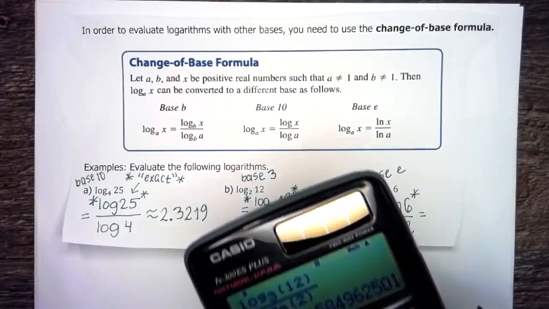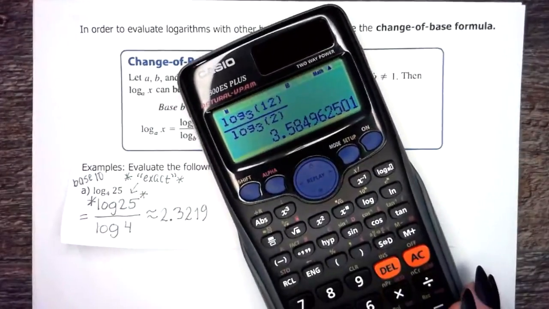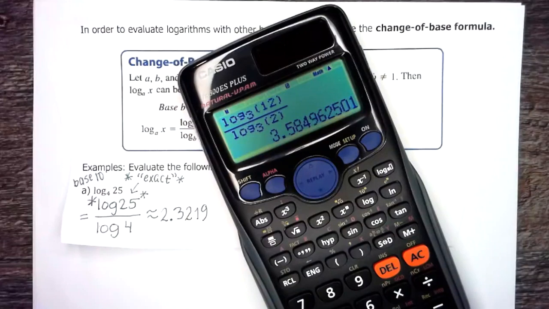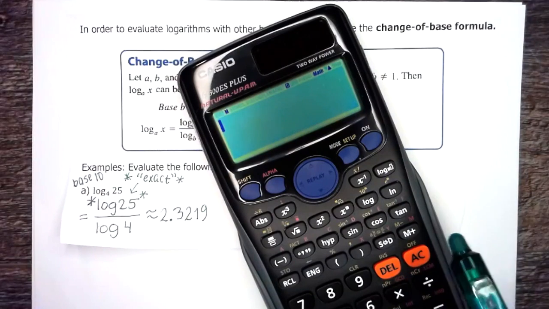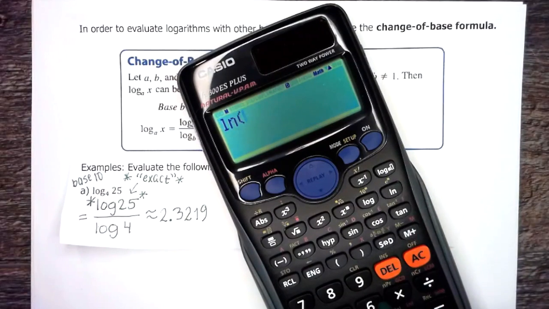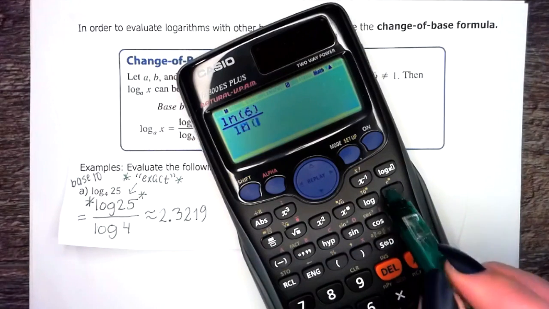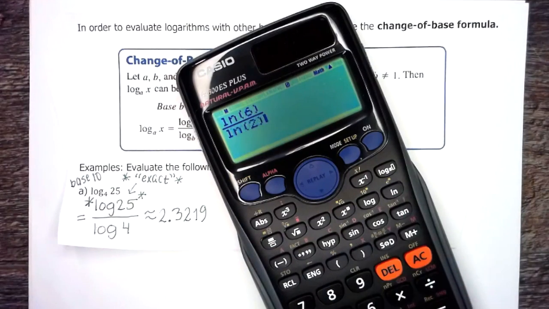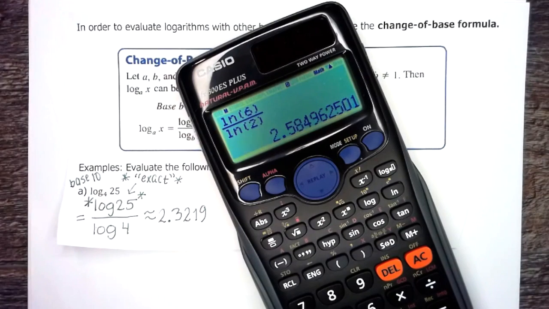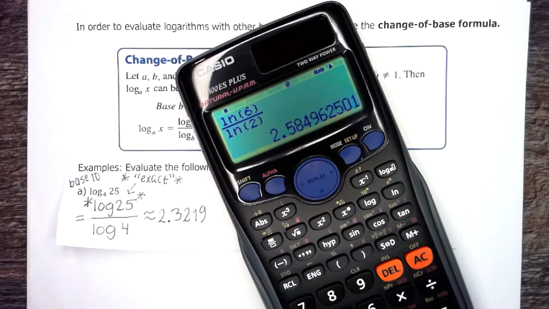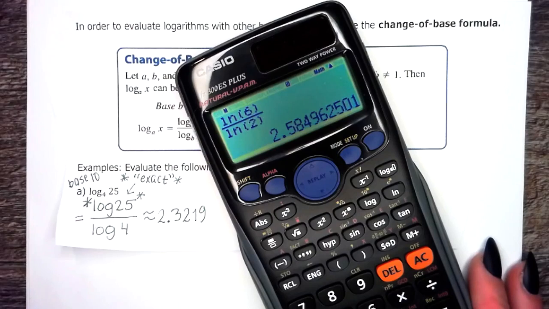We're going to type this one in the calculator. The ln button is usually an easy button to find on any calculator. That's why you'll see that we use ln most often. Ln of 6, ln of 2. 2.5849.